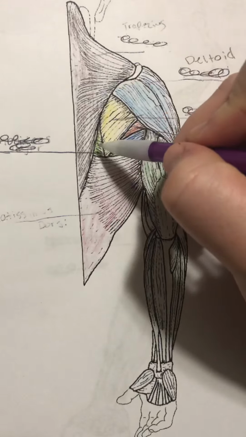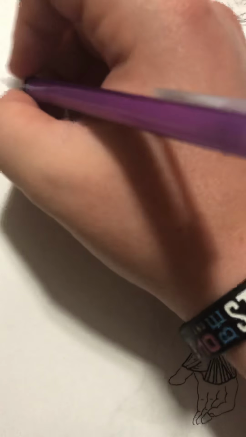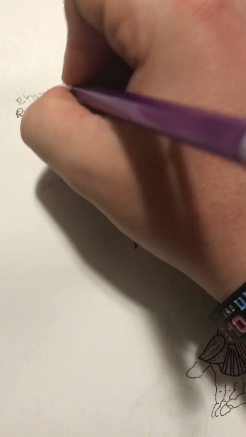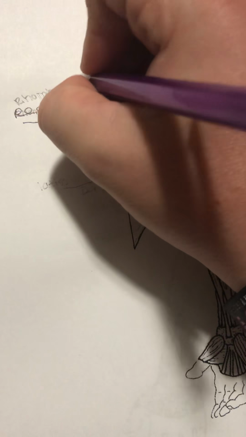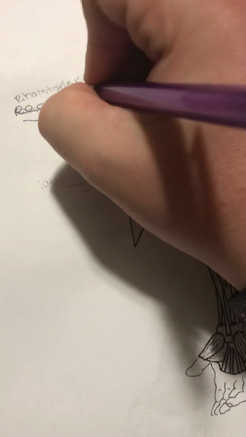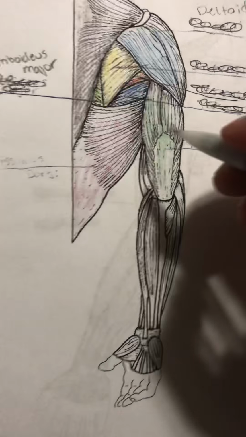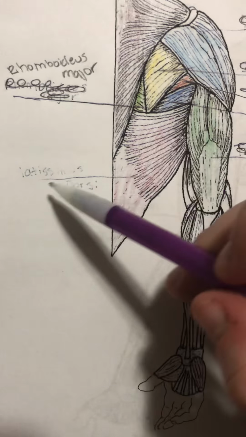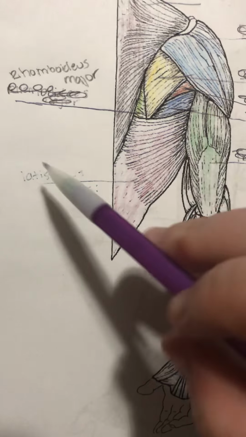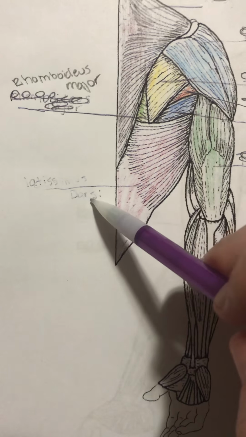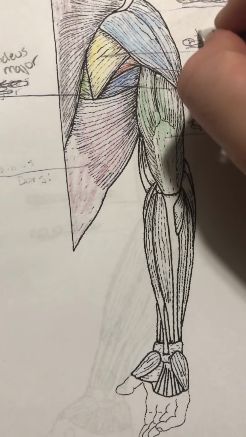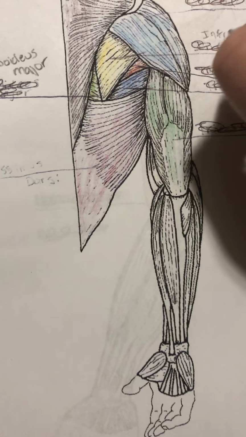And then this lime green right here is the rhomboid major. The yellow, oh, I didn't mark out this one, but as you can see, the red is the latissimus dorsi. The yellow is the infraspinatus.